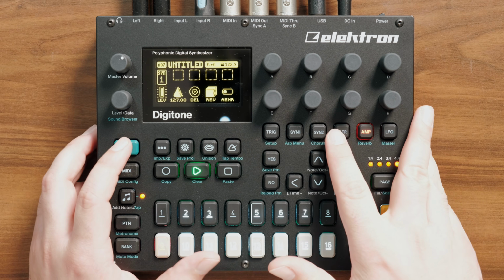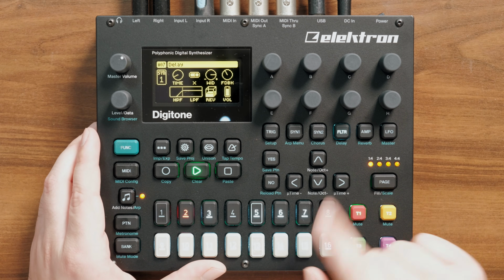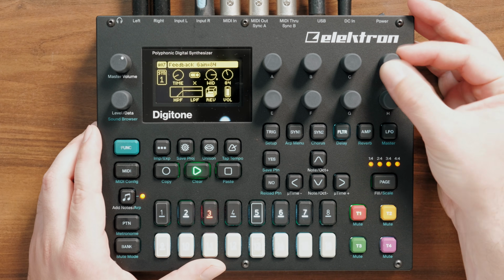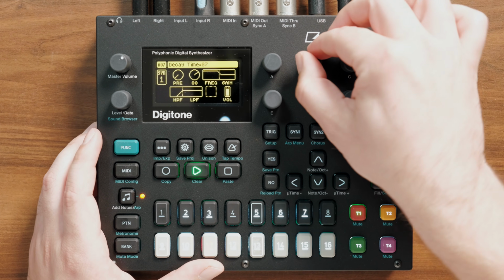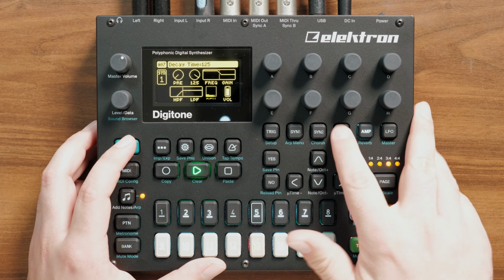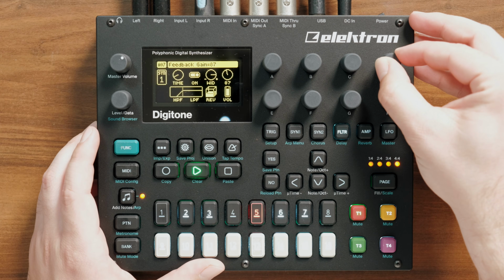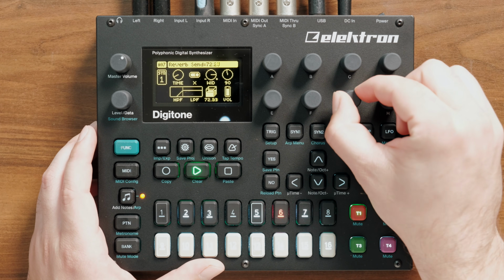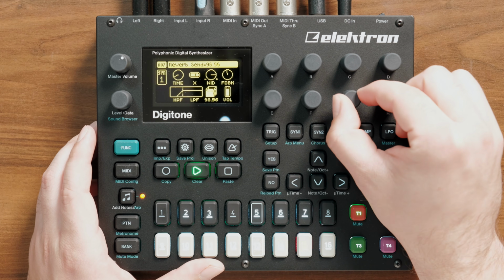And now, a little bonus tip: you can go into the global effect menu and start to tweak the sounds there as well. I'll make the decay time very long, turn up the feedback, and then also the reverb that is being sent to the delayed sounds.